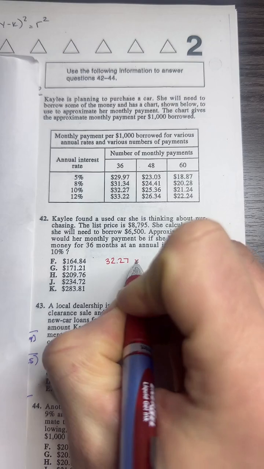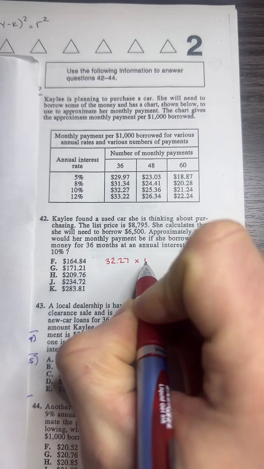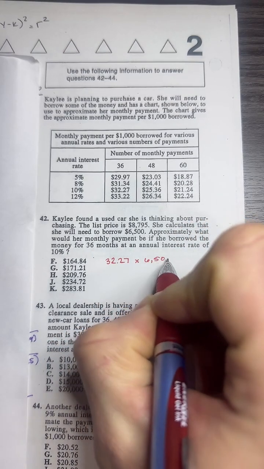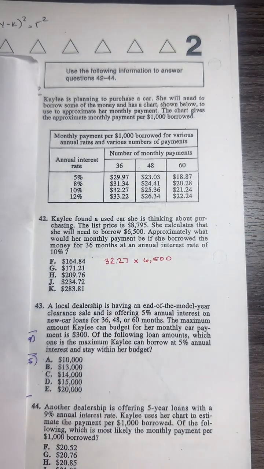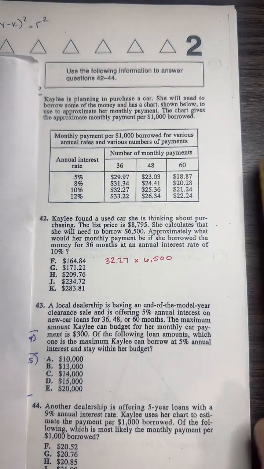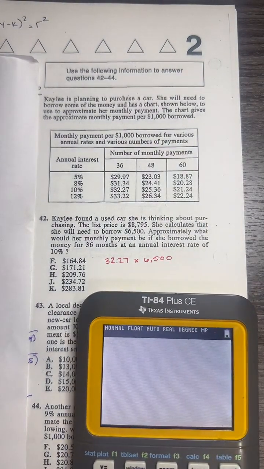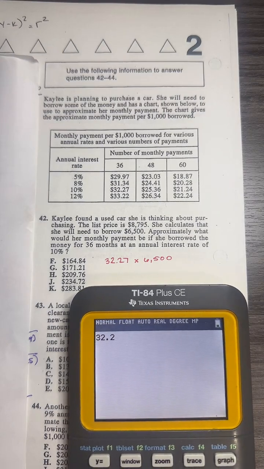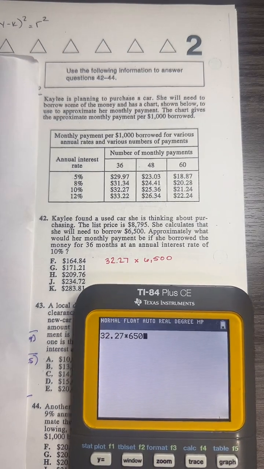All right. Well, I'm going to go ahead and borrow only $6,500. She's got a decent $2,200 down payment. Okay. Probably working at what? KFC.